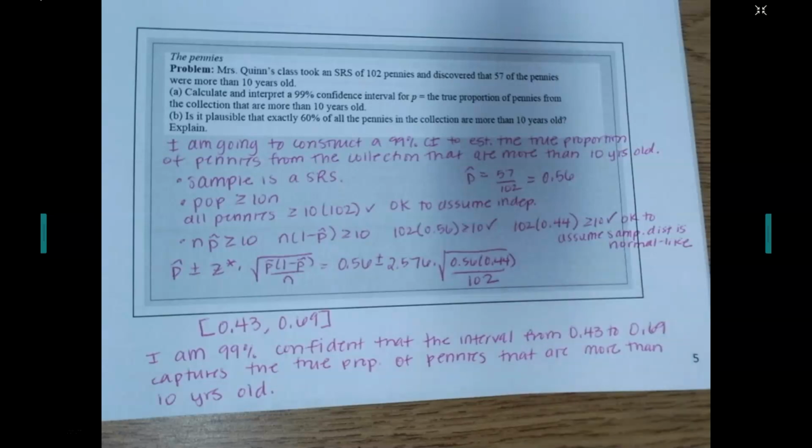Now, all of that is so monotonous, but that is the most important thing that you're doing. That's one of the things that the graders are going to look for on the AP exam. So make sure you are very thorough with your conditions.